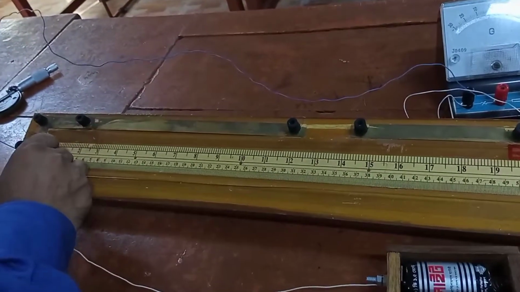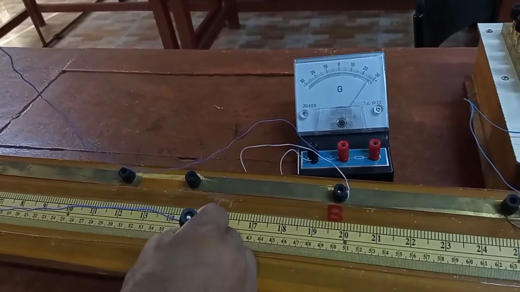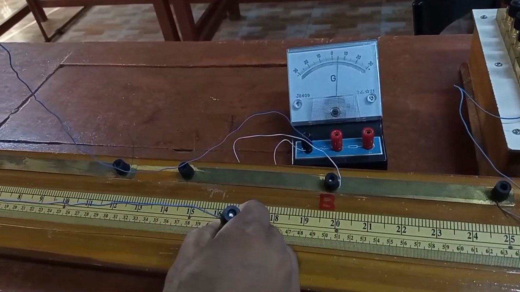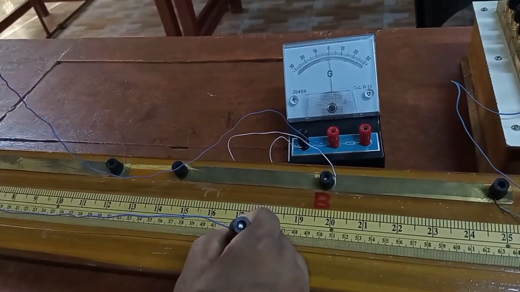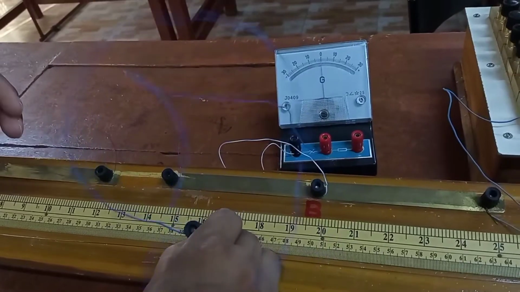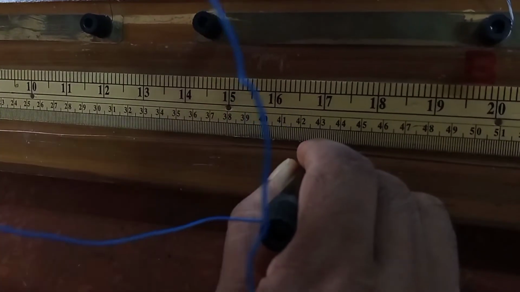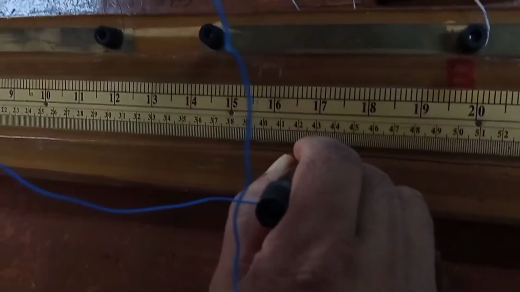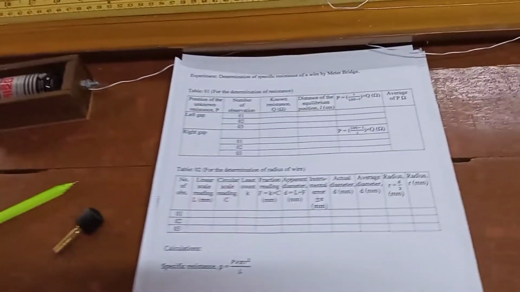From the left side, if we move the jockey over the wire, we will get the null point. You can see the deflection in the galvanometer is 0, and here the reading on the meter scale is 43 centimeter, right. This is the value of L for the combination.